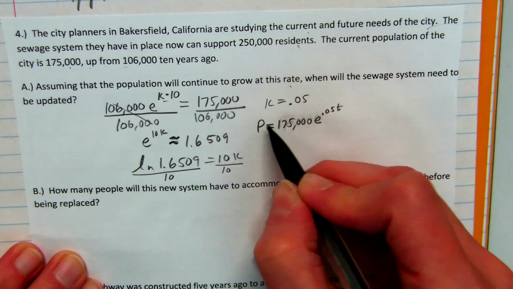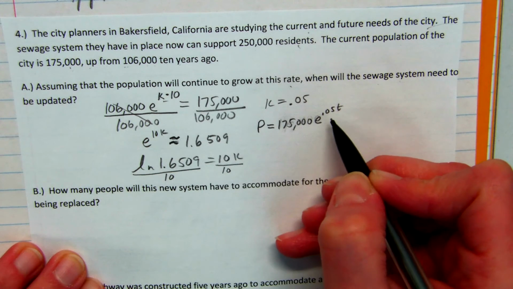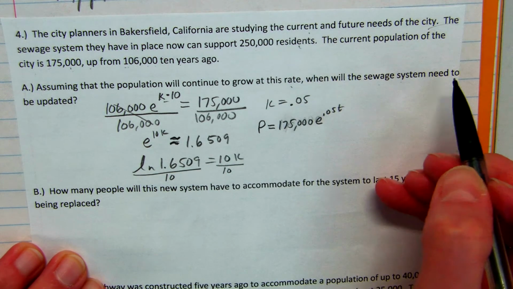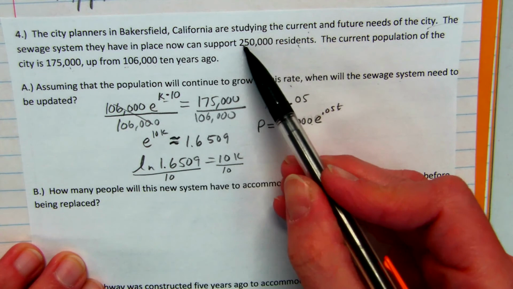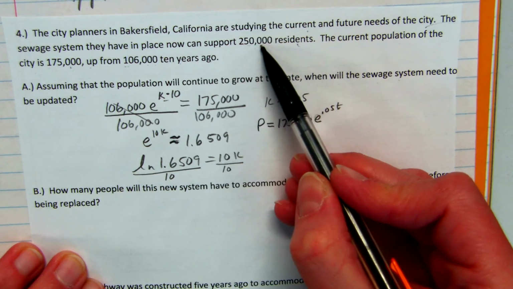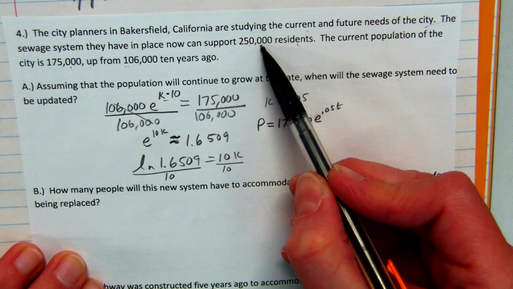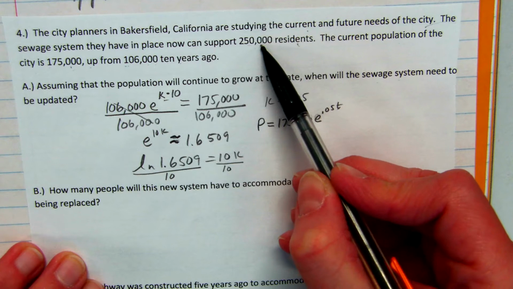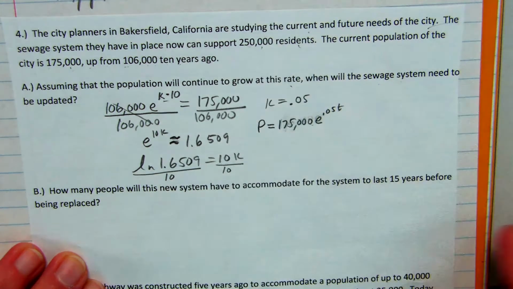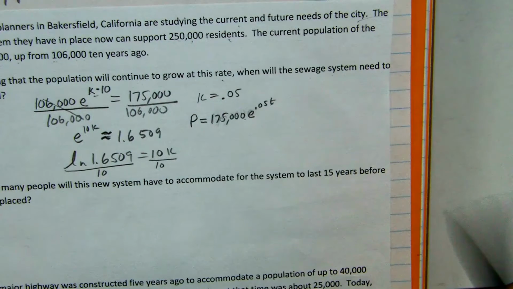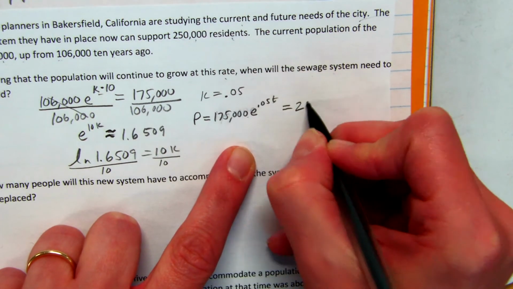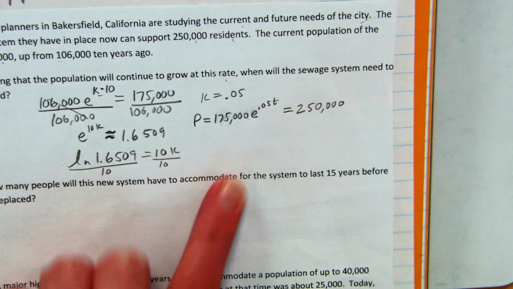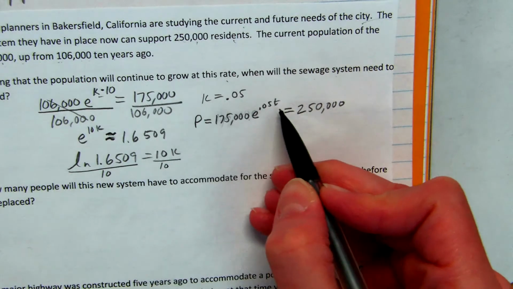This would be an equation that we could then use to figure out when the sewage system needs to be replaced. We have 175,000 people now. It can only support 250,000. There's only so much junk that can get shipped through those pipes before things start backing up and it becomes not so good. So what we're going to do is take this equation and set it equal to 250,000 and solve for the time.